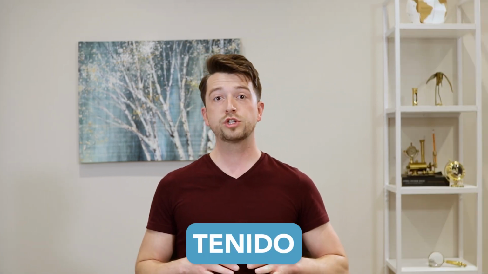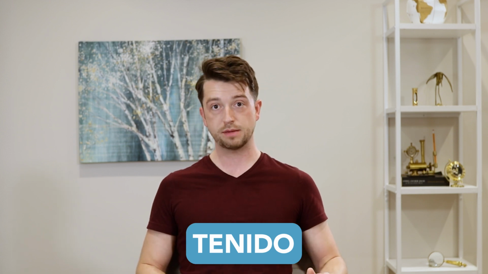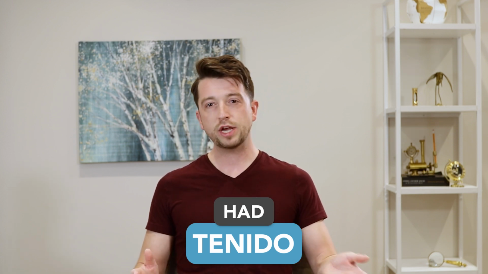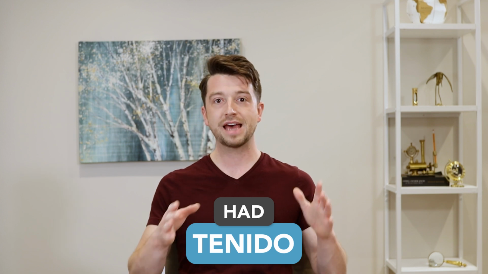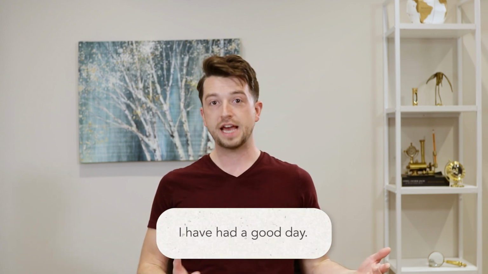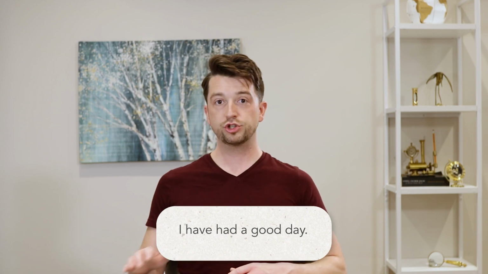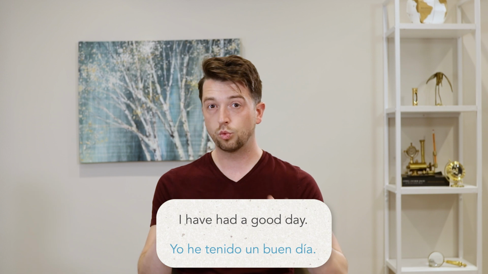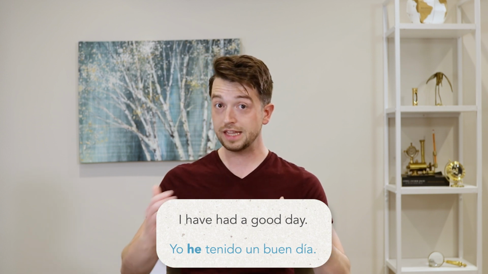And there's another form of tener that works the same way. The word tenido, which is what we call the past participle. This word means had, but in specific situations where someone has had something. For example, I have had a good day. In Spanish, this would be Yo he tenido un buen día. Now, what's weird here is the word that comes before tenido.